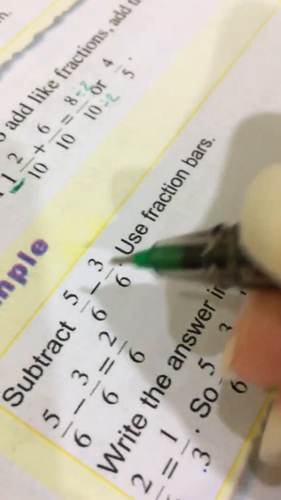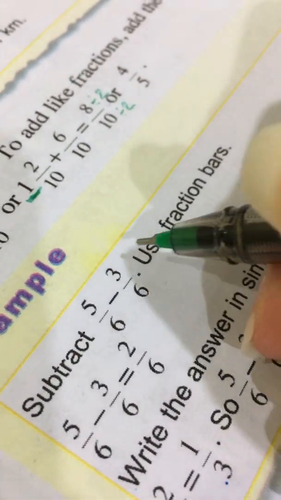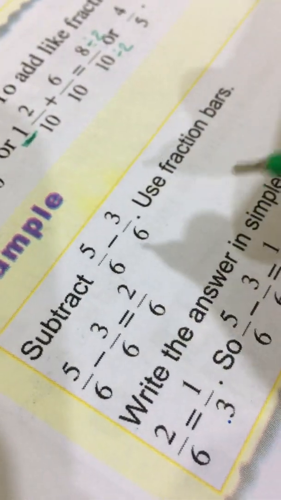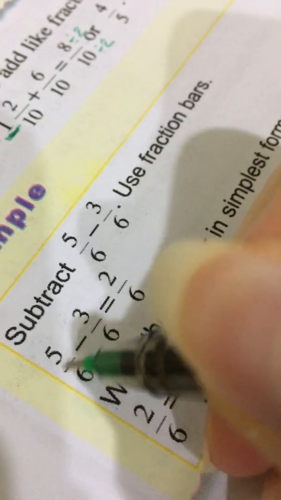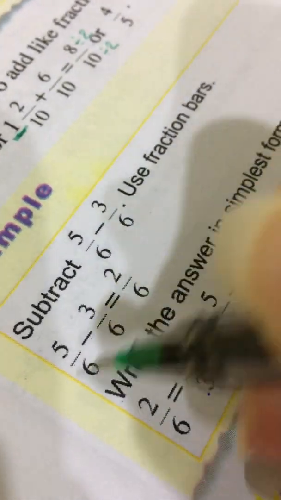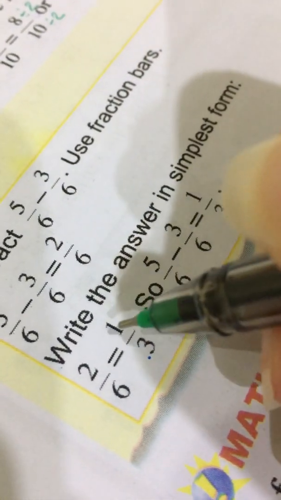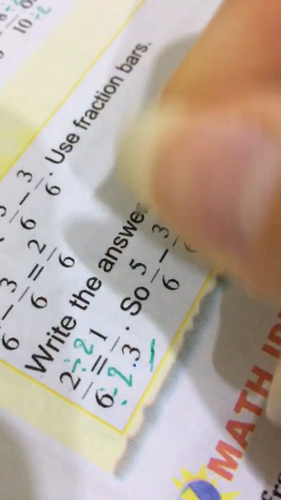Here we have the same thing for subtraction. 5/6 minus 3/6. As we said, for subtraction also the same thing. 5 minus 3 is equal to 2, and we keep 6 as it is. So we write 2/6, or it is equal to 1/3. Why is it 1/3? Because we can simplify it. We can divide the numerator and the denominator by the same number. 2 divided by 2 is 1, and 6 divided by 2 is equal to 3.